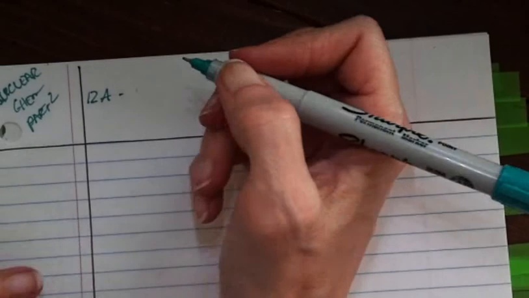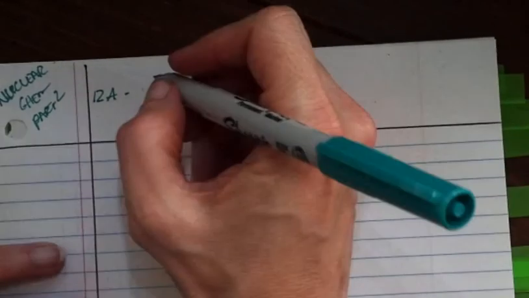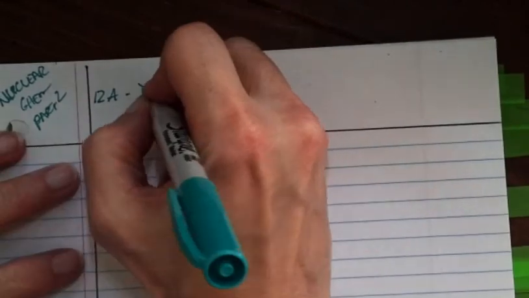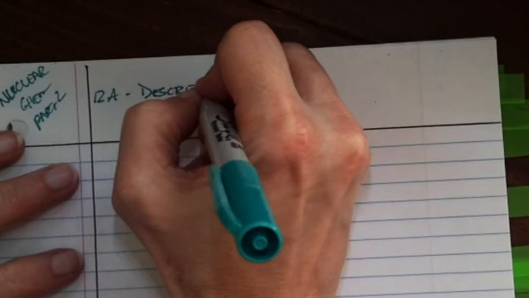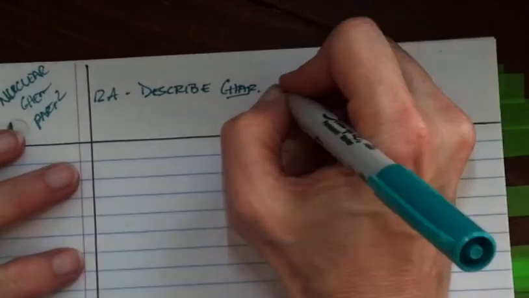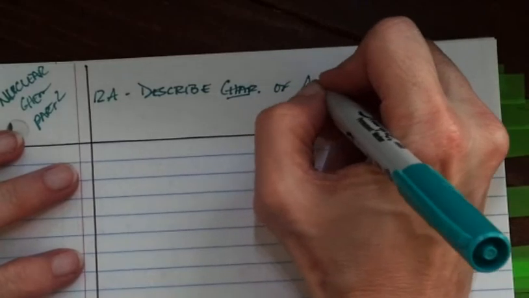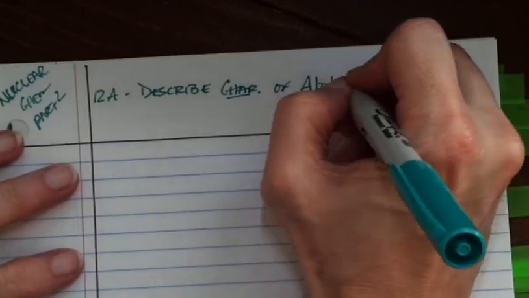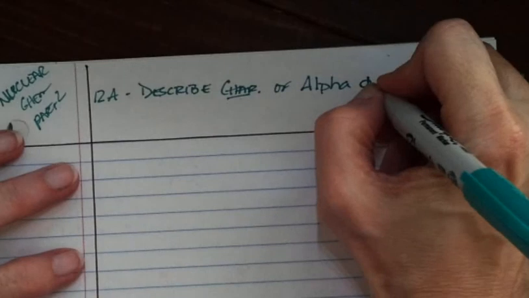12A says that you're gonna, I'm gonna shrink it down a little bit. We're gonna do part of it. 12A says that you're gonna describe the characteristics of alpha, beta, and gamma radiation. So describe the characteristics, and I'm going to abbreviate characteristics, of alpha. And an alpha looks like this in the diagram.